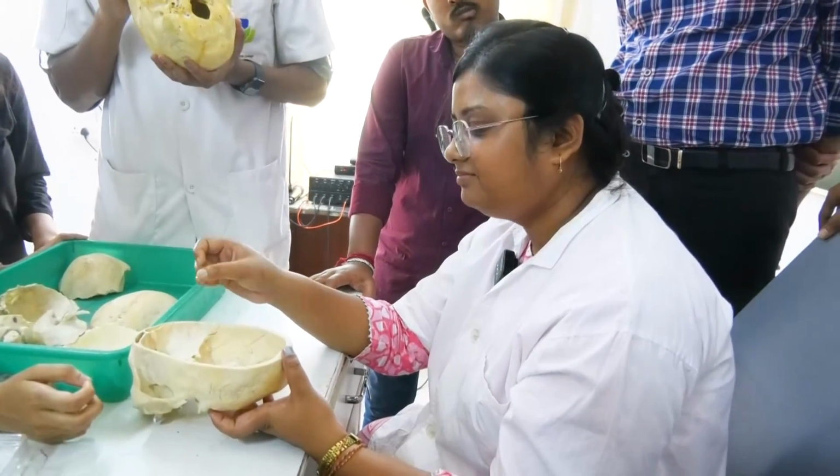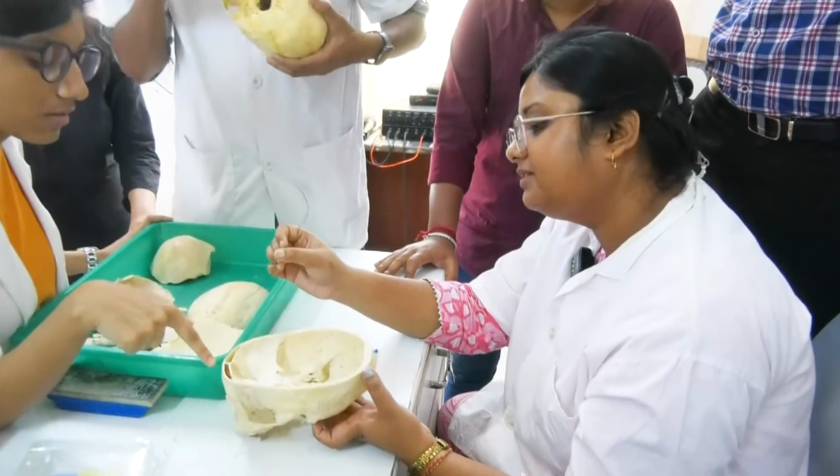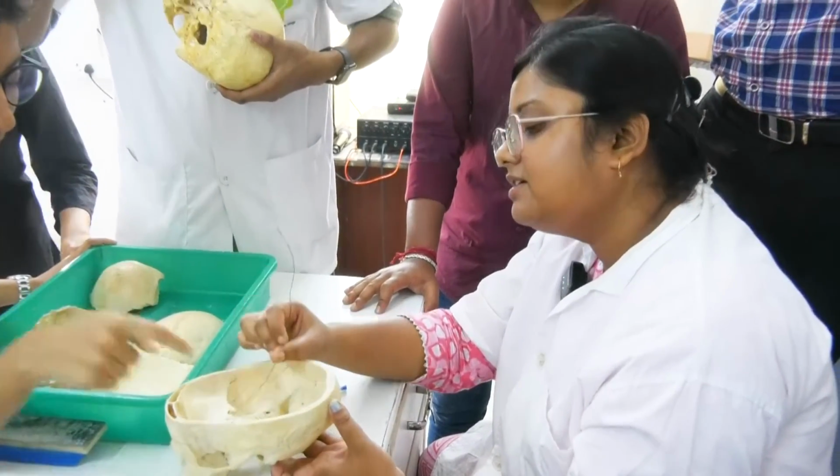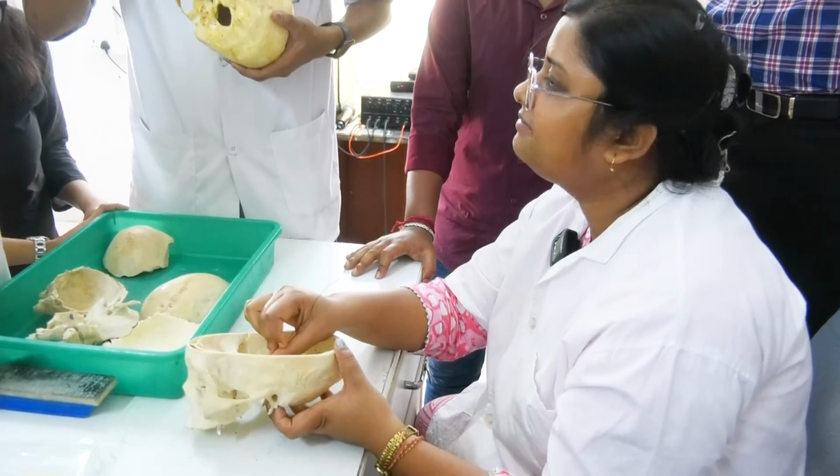There was a foramen, which is the optic foramen? This is the optic canal, and this is the superior orbital fissure.